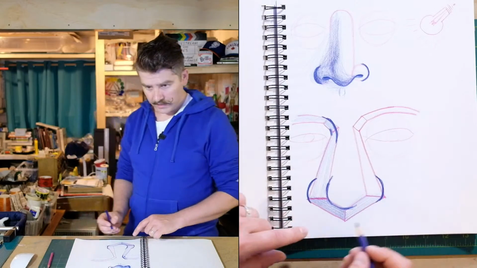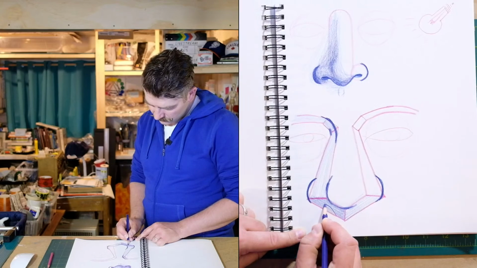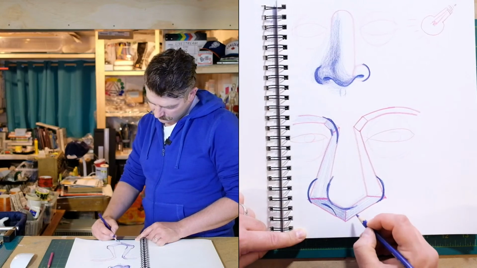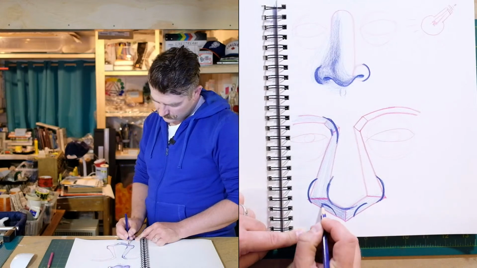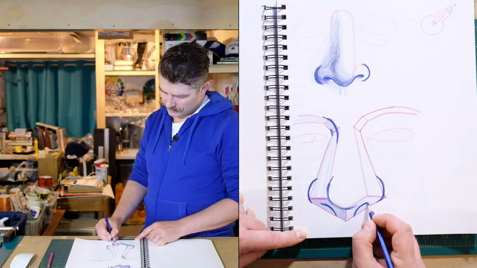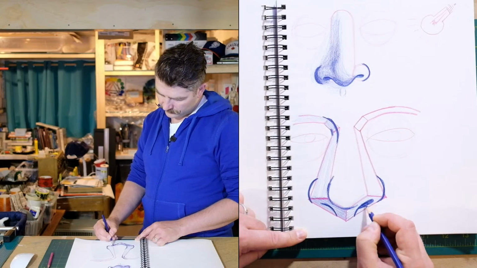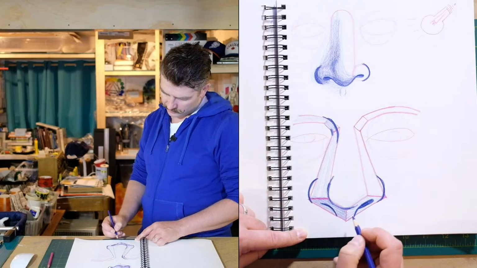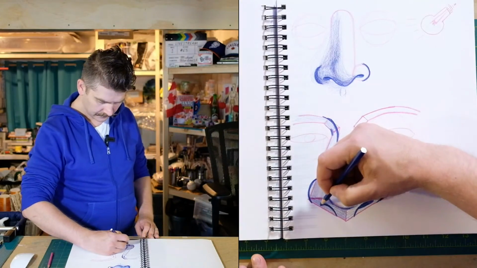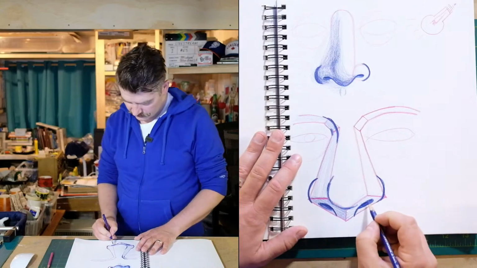All right. And then the nostrils. So the nostrils, we're going to kind of start out with a couple of lines like this underneath, and then just curl them back. Depends on, like, I've got a big nose here, so I'm actually going to extend those nostrils. And everyone's got different nostril shapes too, right?